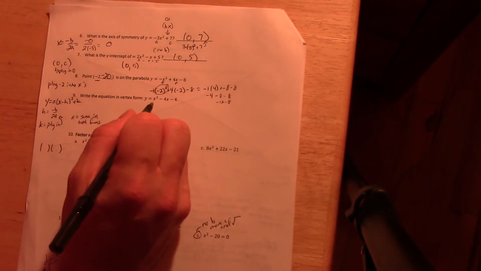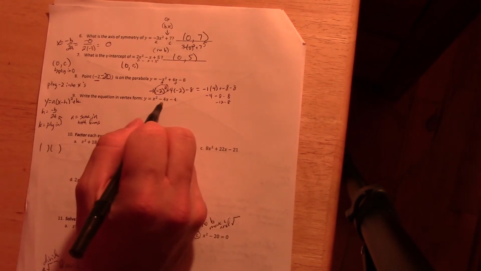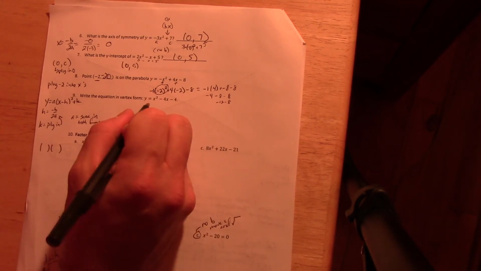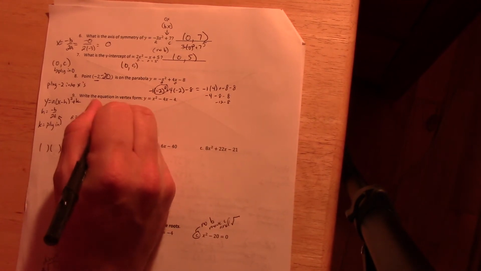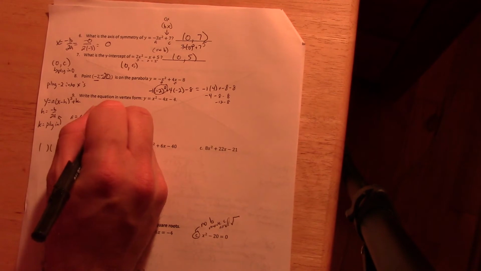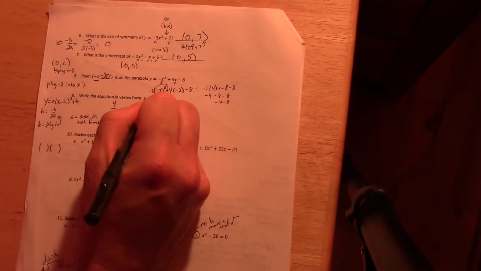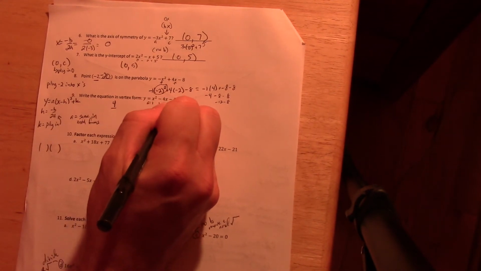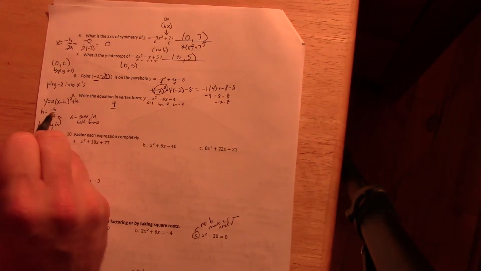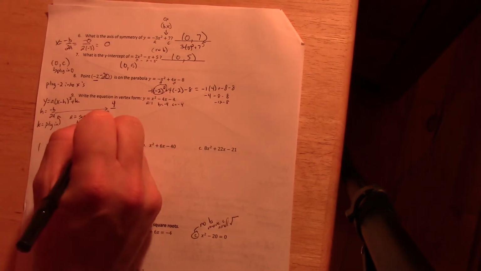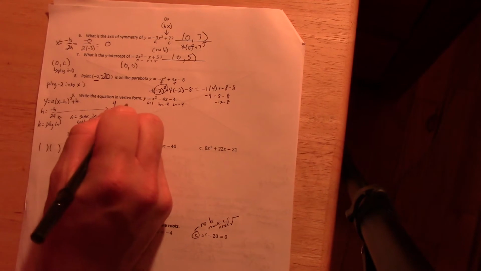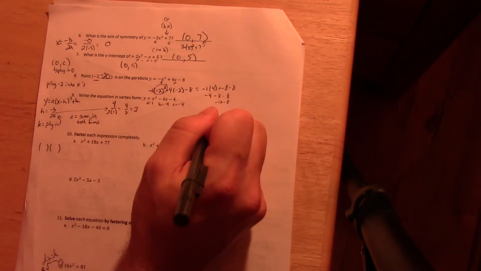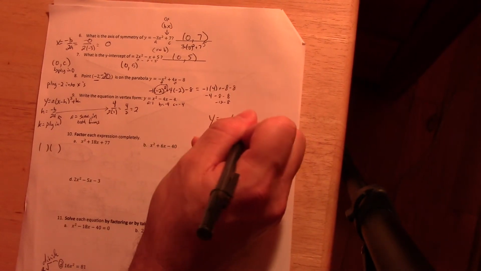To write this in vertex form, and on the test you're going to be asked to do one in vertex form and one in standard form, again, to find the vertex I have to take the opposite of b over 2a. So a is 1, b is negative 4, and c is negative 4. The opposite of b over 2a is 4 divided by 2 times 1, and 4 over 2, of course, is 2.